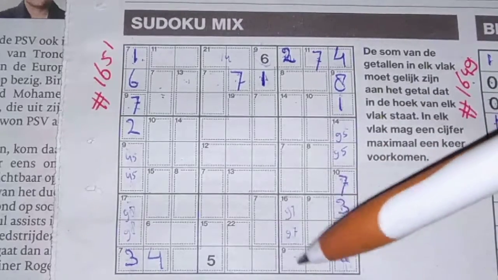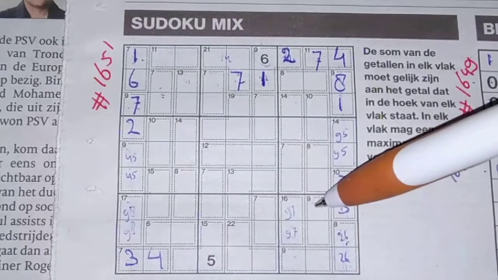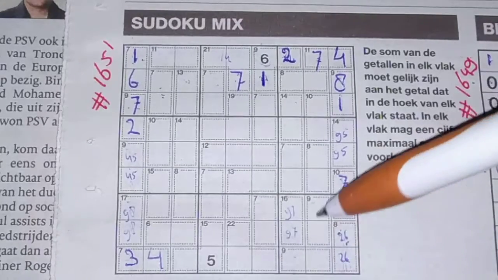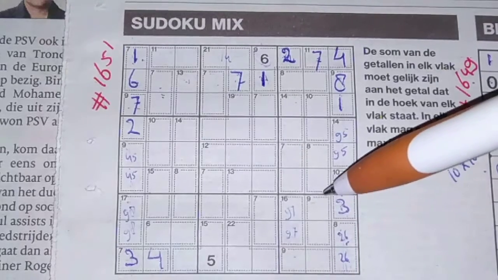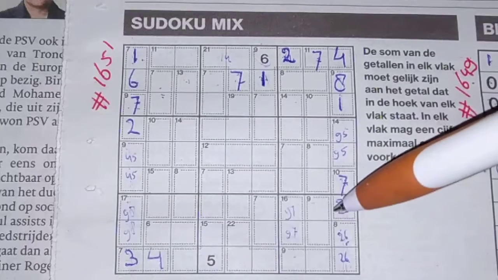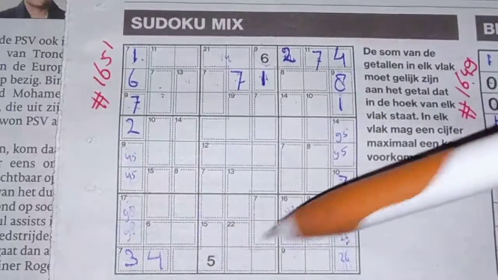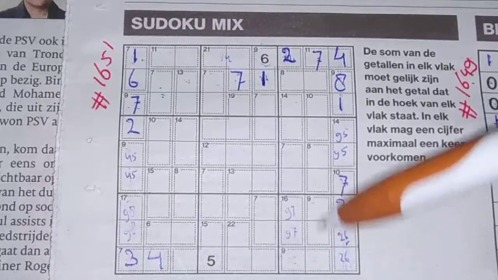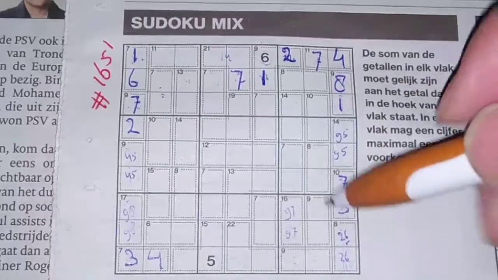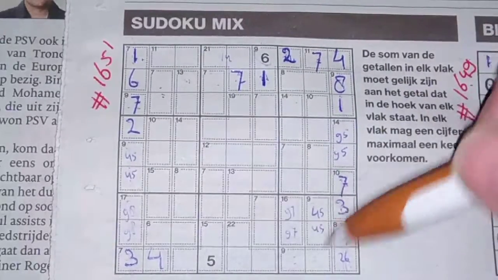So, we have two boxes left. The box of 9 and another box of 9. One of the combinations is 4 plus 5 for the box of 9. We see here a 4 and a 5, so I cannot place the 4 and the 5 here. The 4 and the 5 go in this box. The box of 9.